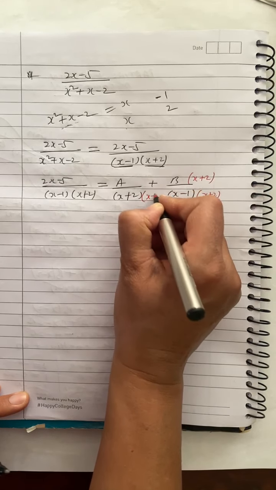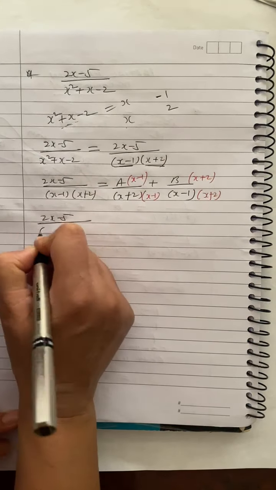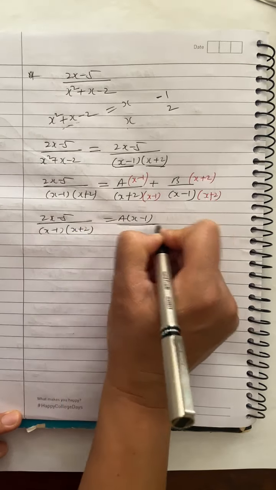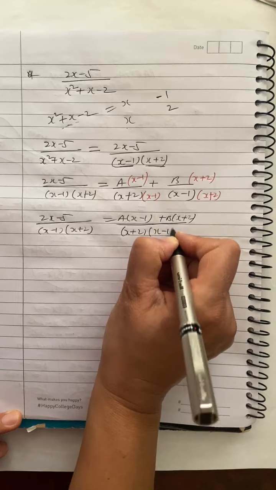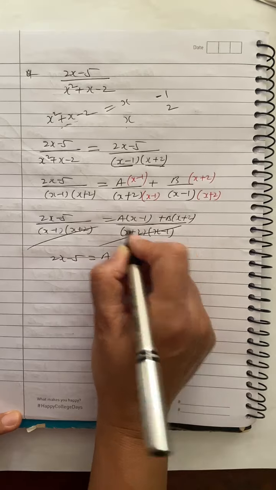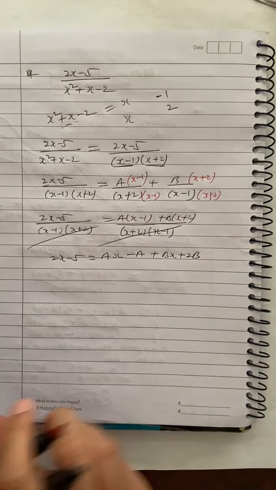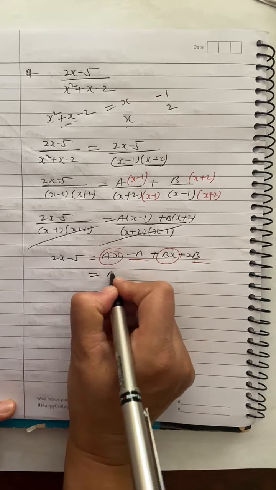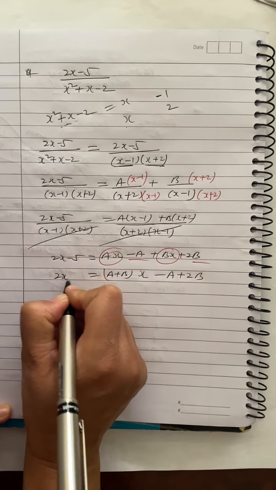Okay, so I need to multiply by x plus 2, and here I need to multiply by x minus 1. Now after that, you will get 2x minus 5 over x minus 1, x plus 2, equals A times x minus 1 plus B times x plus 2, over x plus 2, x minus 1. So the denominators get cancelled. For 2x minus 5, I'm going to open the brackets in the numerator: Ax minus A plus Bx plus 2B. Now collecting like terms, we get (A plus B)x plus (negative A plus 2B), and this is 2x minus 5.